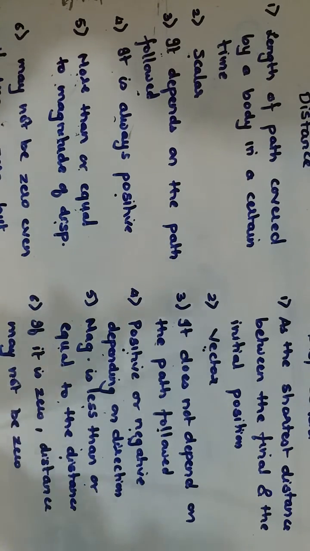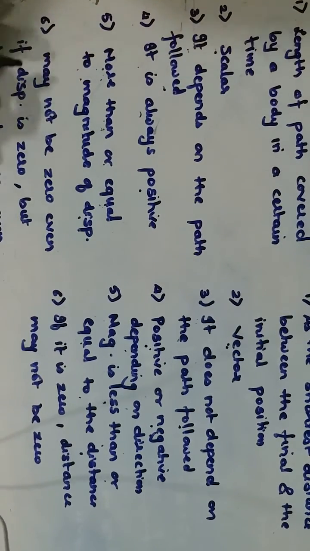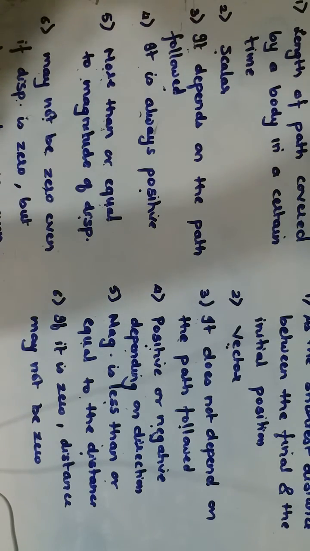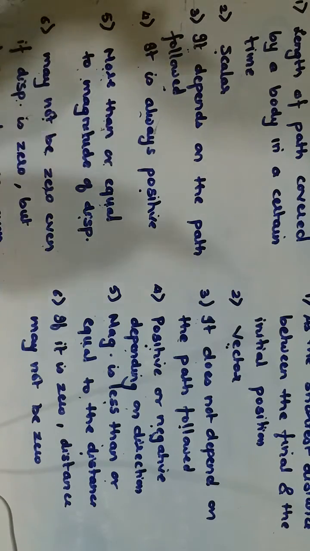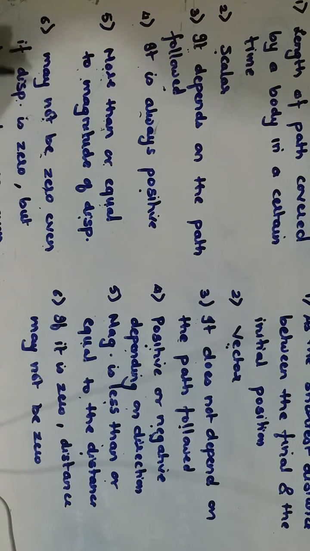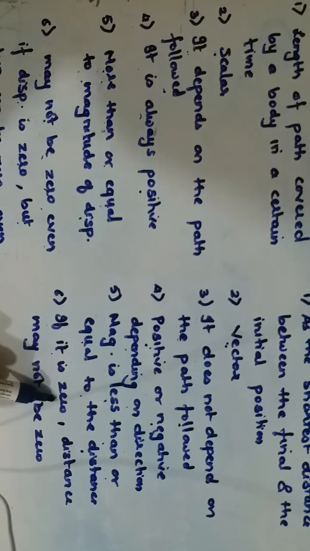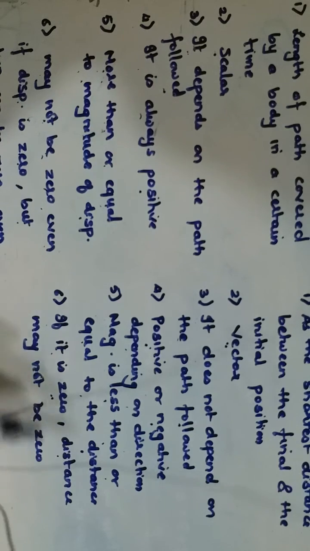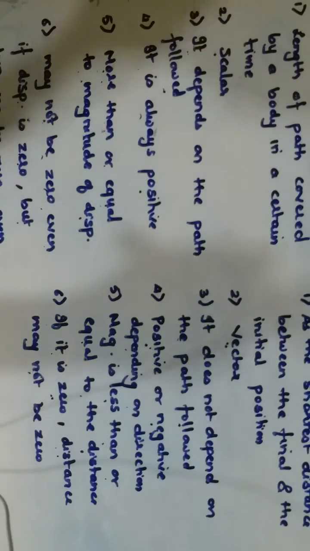And the two cases which I showed you as a give reason part, the important part of the chapter, that is the distance may not be 0 even if the displacement is 0. I gave you two cases: the object dropped vertically upward and downwards and a clock or a circular object. The displacement can be 0 even if the distance is not 0. If the displacement is 0, it is not necessary that the distance is 0. Distance may not be 0. Getting it? So this is all about distance and displacement.